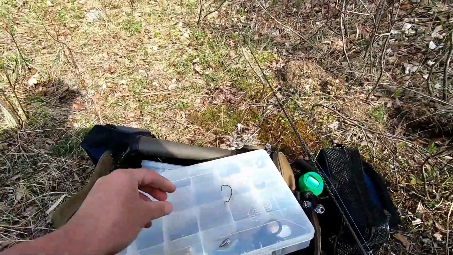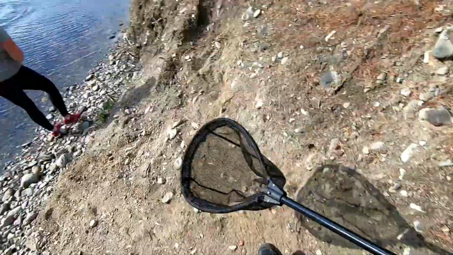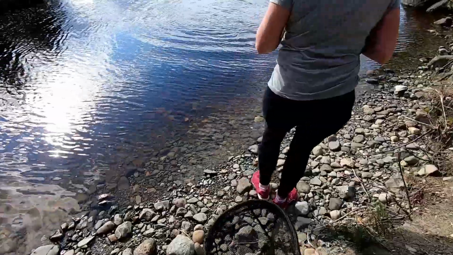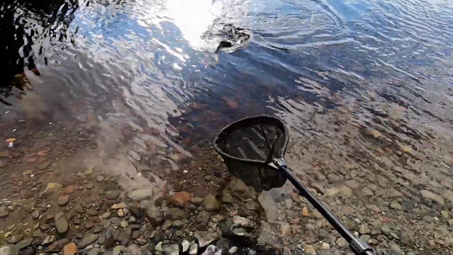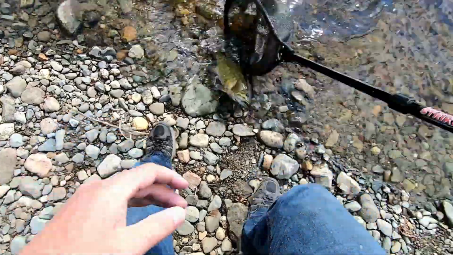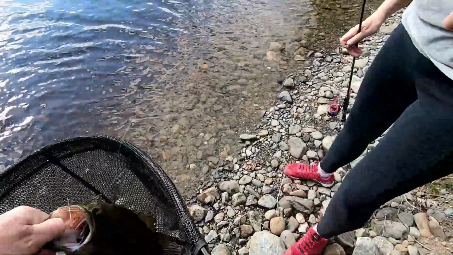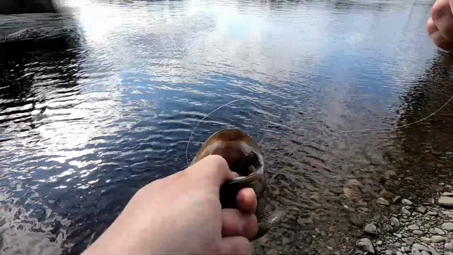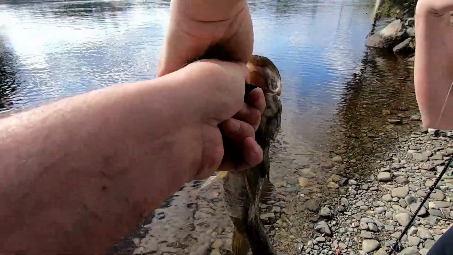All right, maybe not right away. Wow, you're jumping all over the place. Yeah, I thought maybe just trying a little bit further down. Yeah, he's a good size too. Hooked right in the top of the mouth like you're supposed to. Just pop him there. Here. There you are.